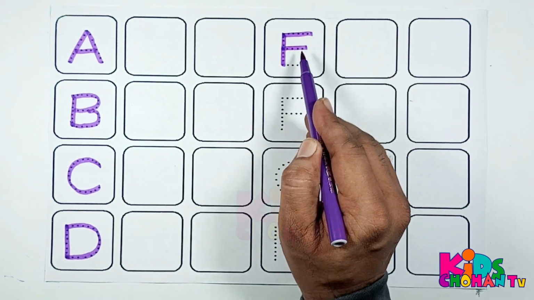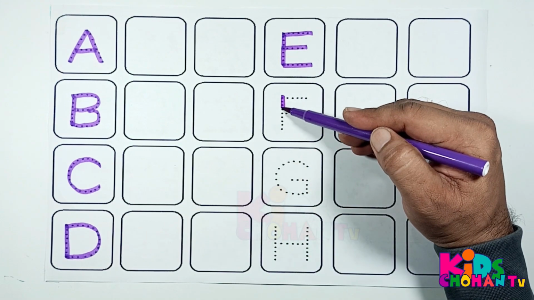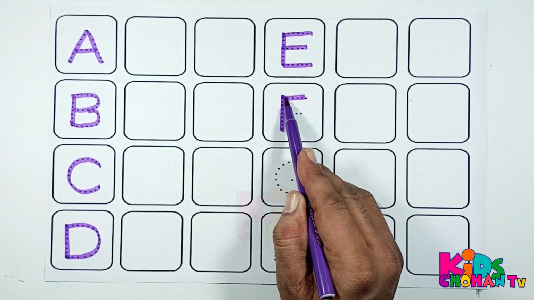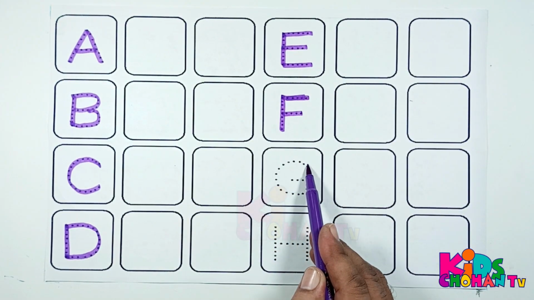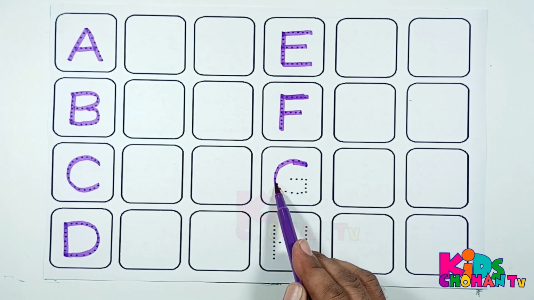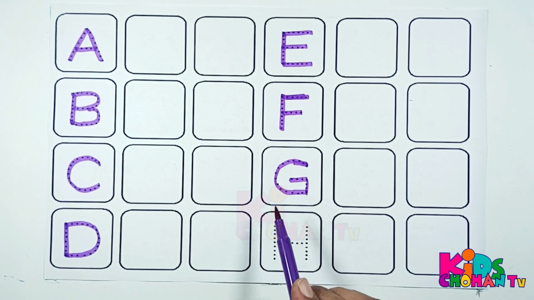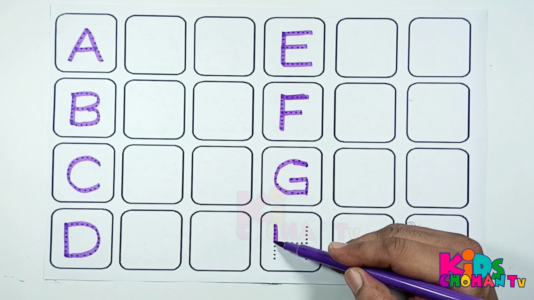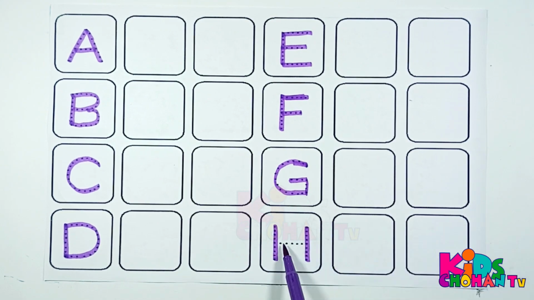E. E for eagle. F. F for fish. G. G for goat. H. H for horse.